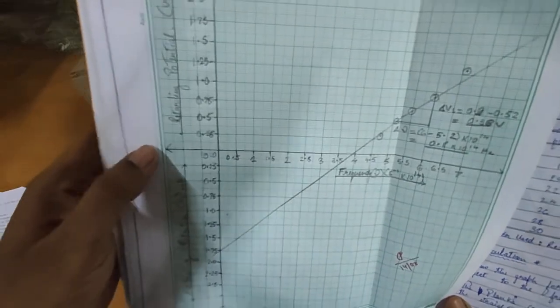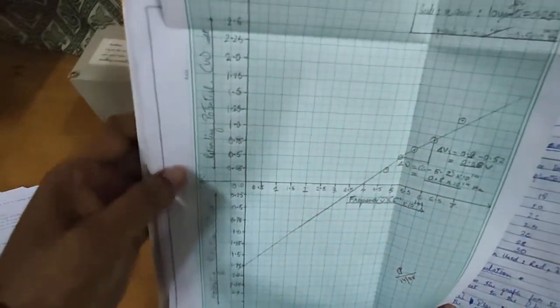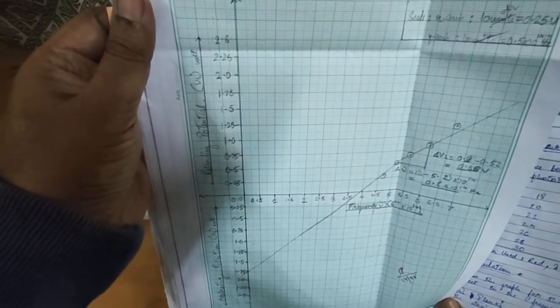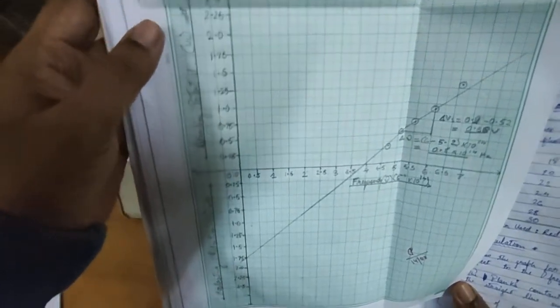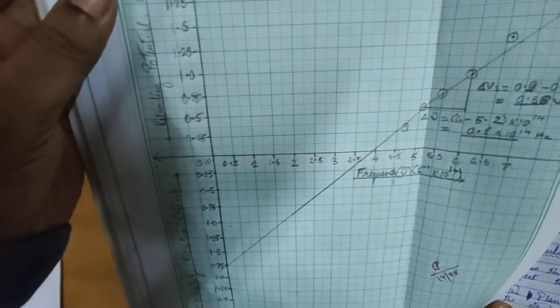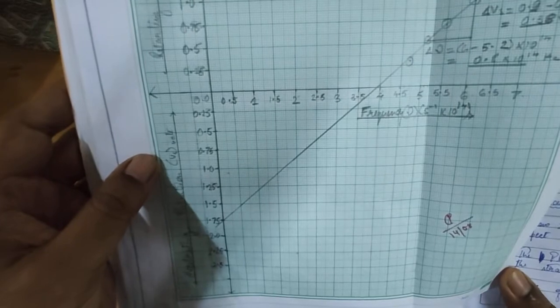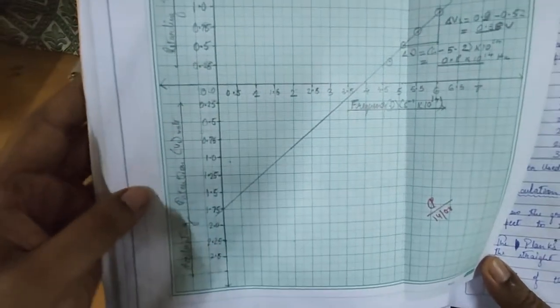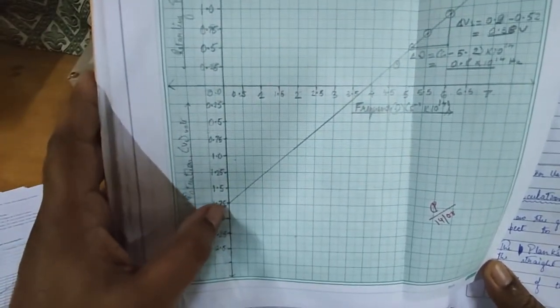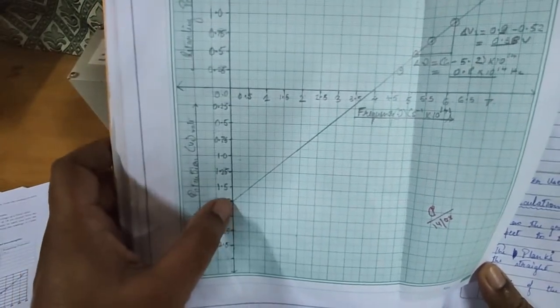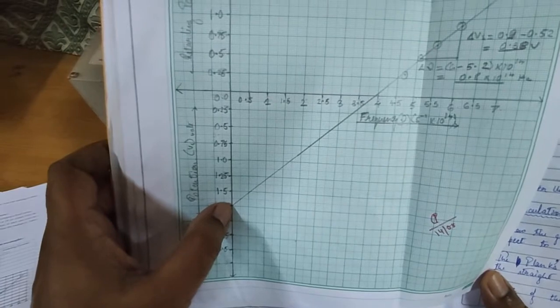Okay, so look at this graph and note down the scale properly so that you can get the idea. You need to find the slope from here to get the value of h, and you will be getting this intercept at the negative y-axis to get the work function.